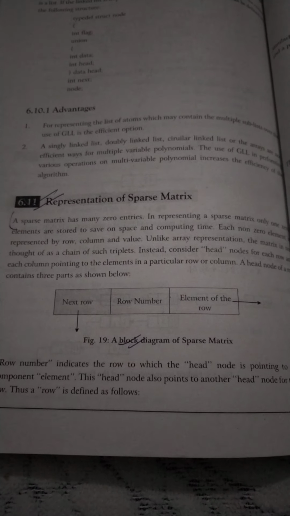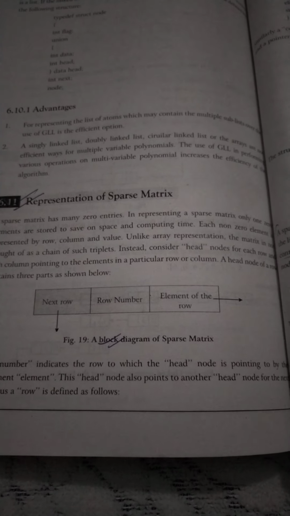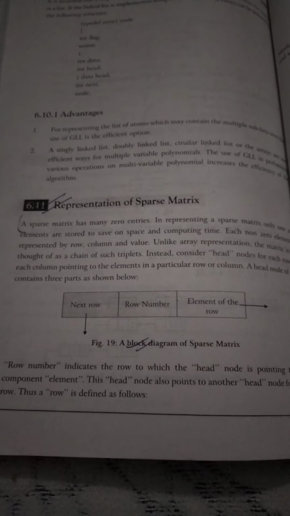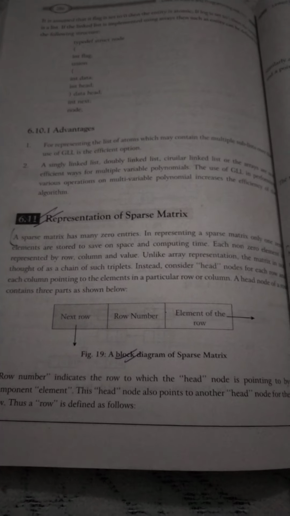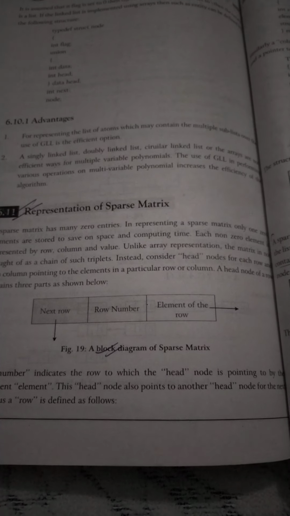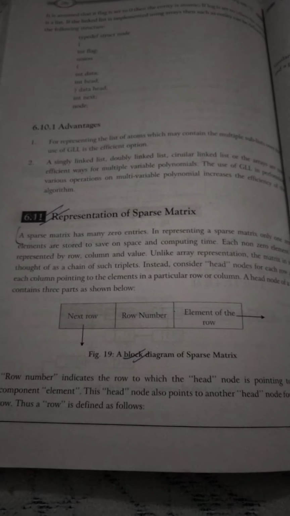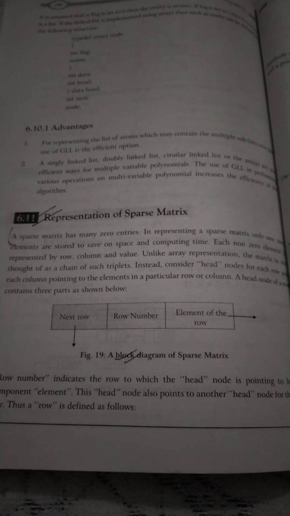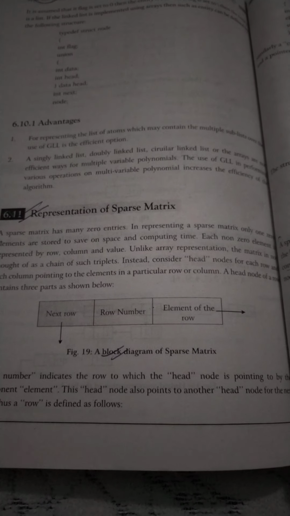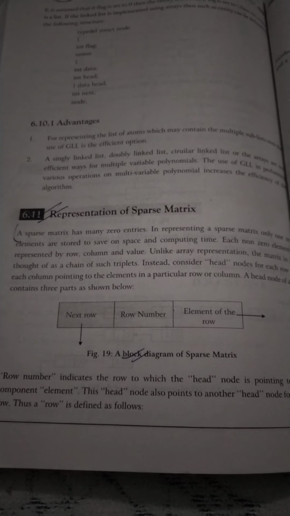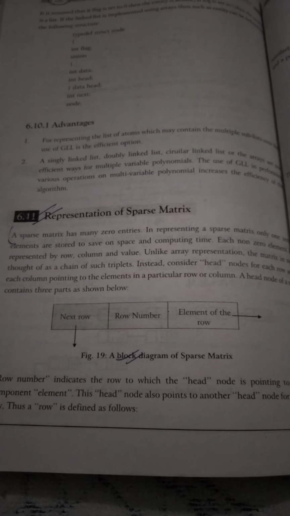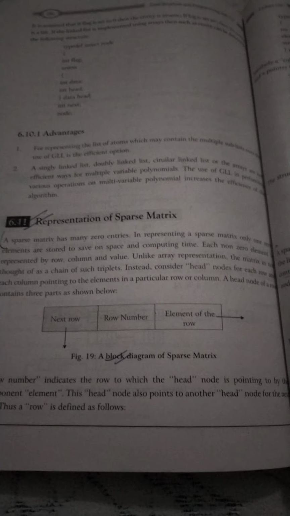Each non-zero element is represented by row, column and value. Unlike array representation, the matrix is not thought of as a chain of such triplets. Instead, consider a head node for each row and each column pointing to the elements in a particular row or column. A head node of a row contains three parts as shown below. So this is the block diagram of a sparse matrix.